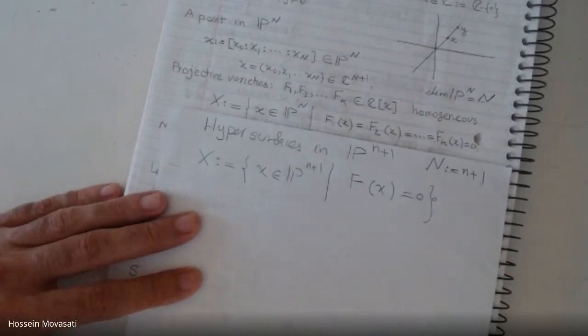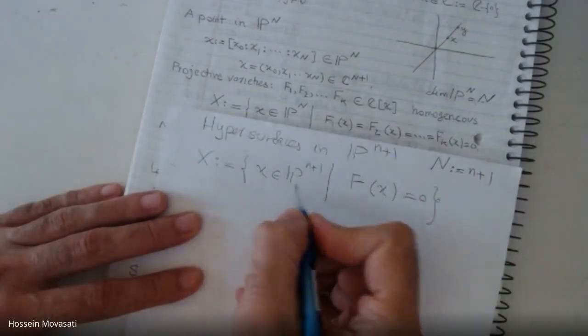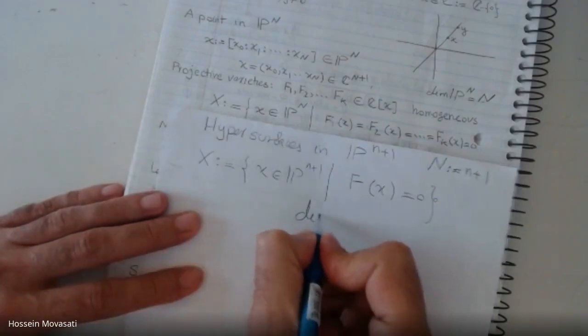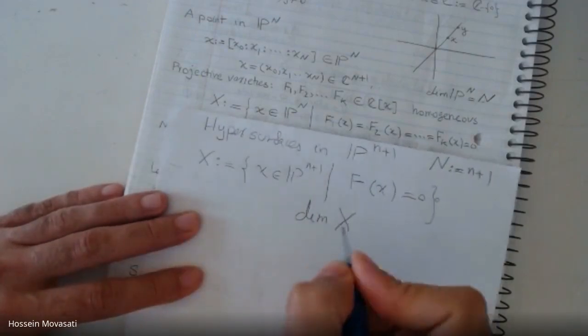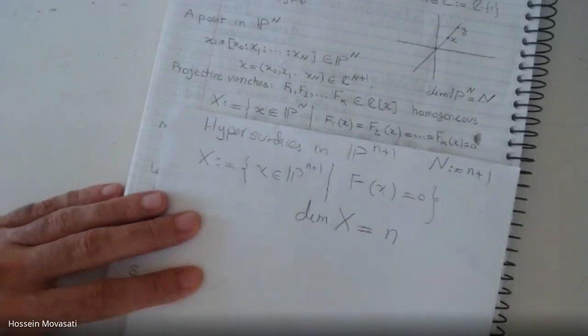And even though I have not defined the concept of dimension, you can tell by your intuition, which comes maybe from analysis, that the dimension of the hypersurface is n. When you have one equation, the dimension will decrease.